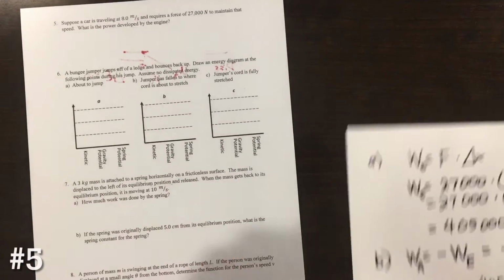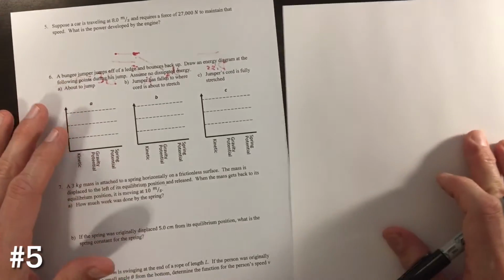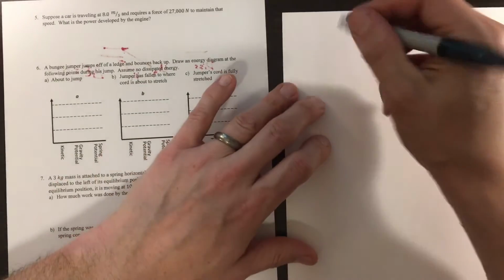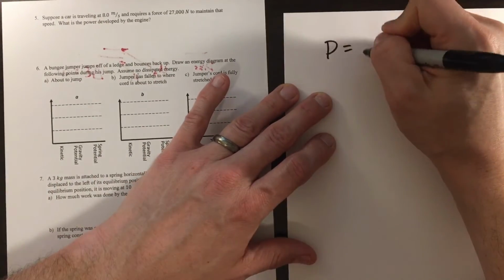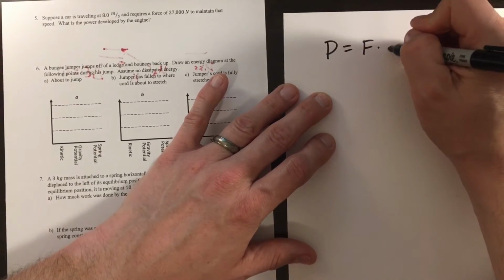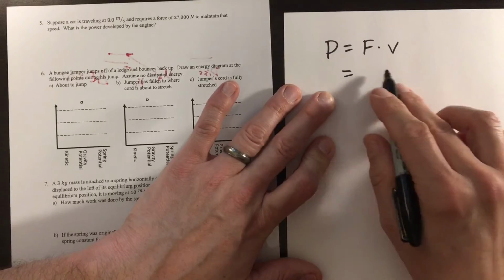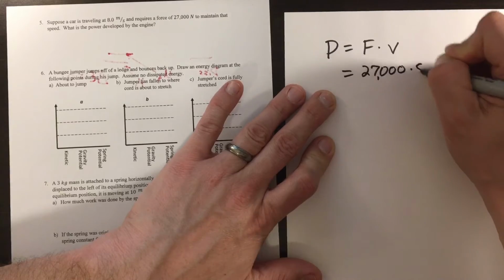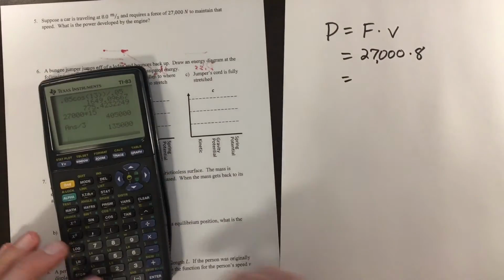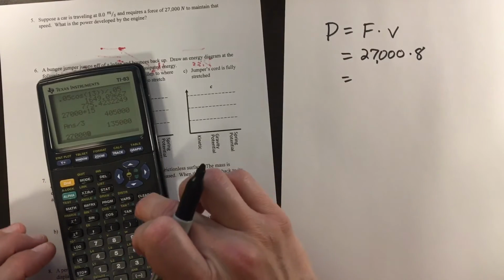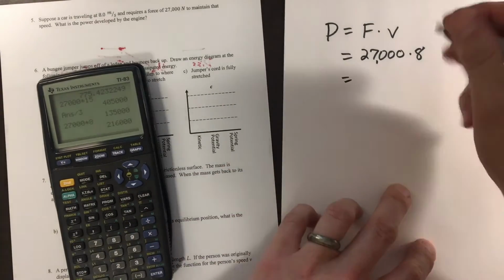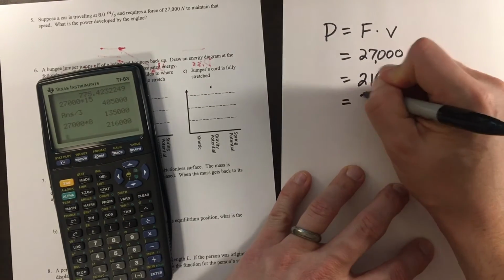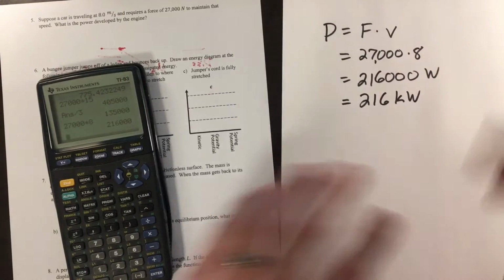On the back, number 5. It says that suppose a car is traveling 8 meters per second and requires a force of 27,000 newtons to maintain the speed. What's the power developed? So again, the power is going to be equal to the force times the velocity. That's 27,000 times 8, which gives us 216,000 watts, or 216 kilowatts.